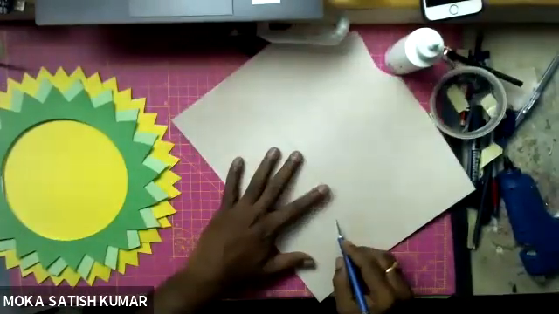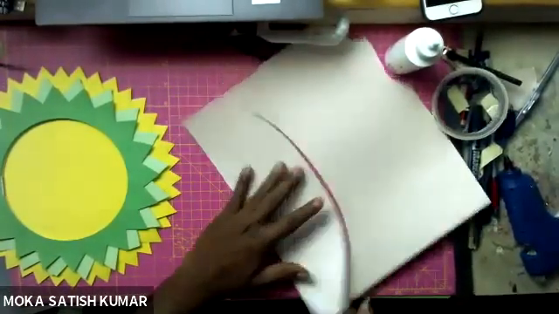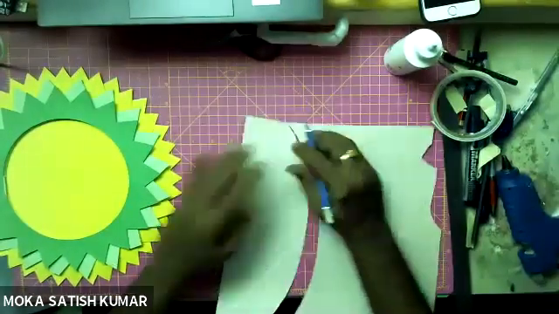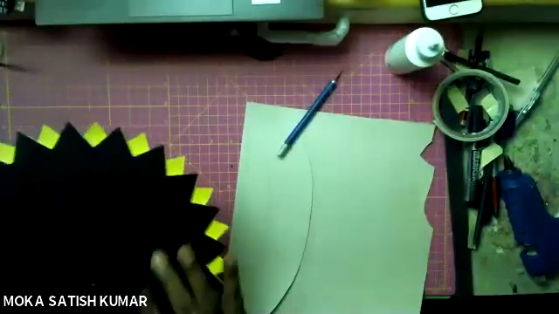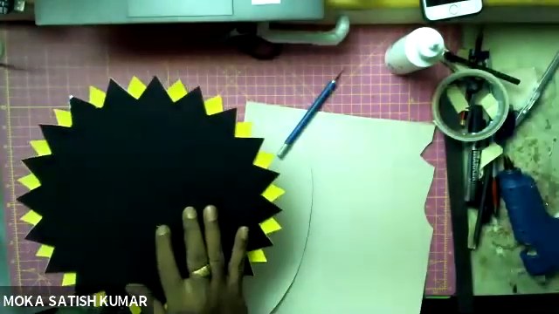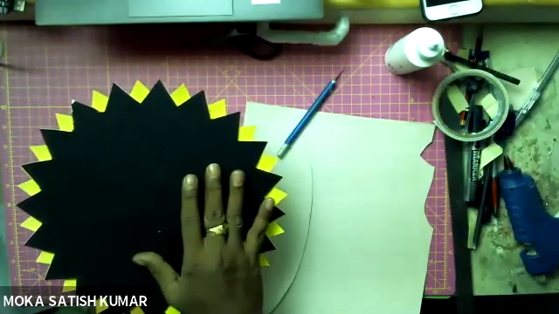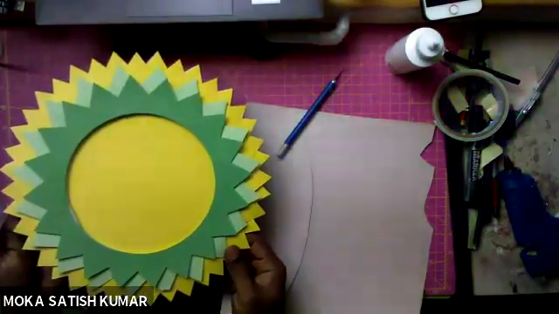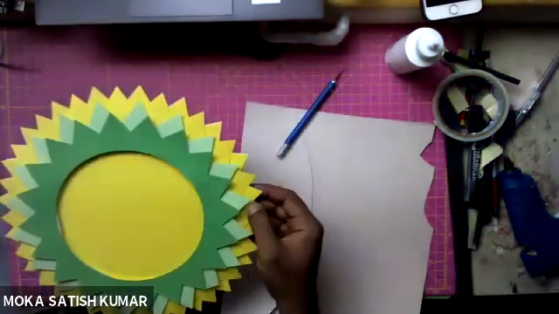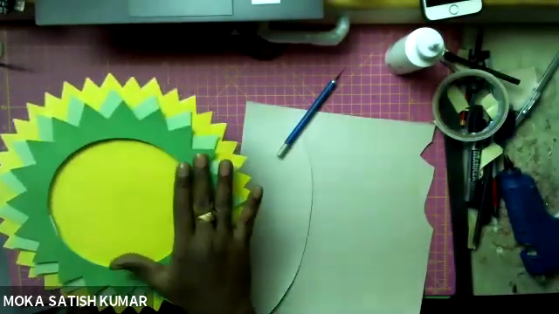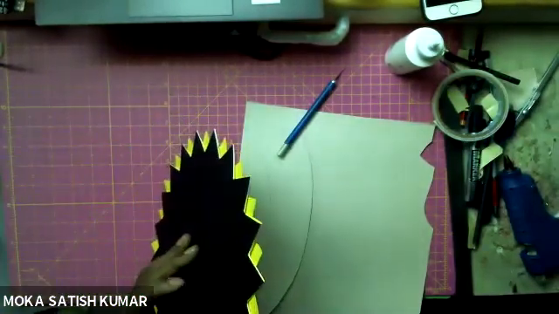For the first layer we should use the stiff paper; otherwise you can use two papers to fix a single layer. This is for the bird, sir. This is the back layer. I have given the support with the mount board so that it will stand like this. Even if the paper has light thickness, we can keep it stable because of the backside layer.